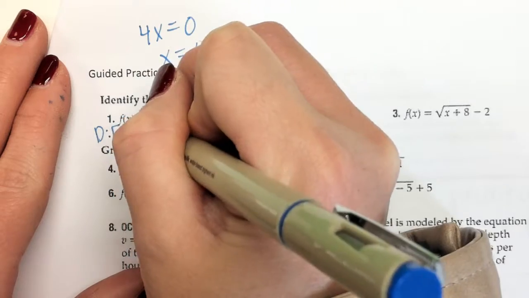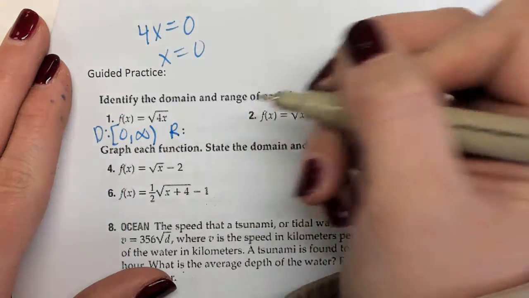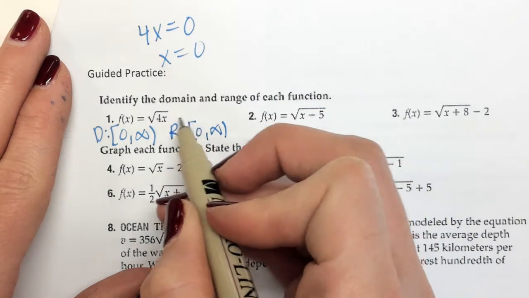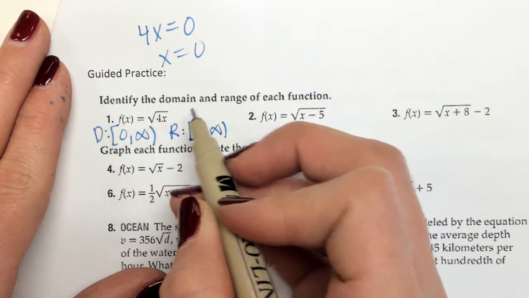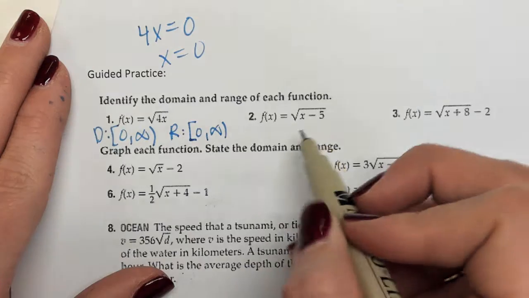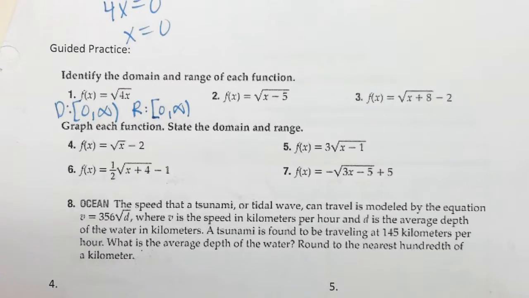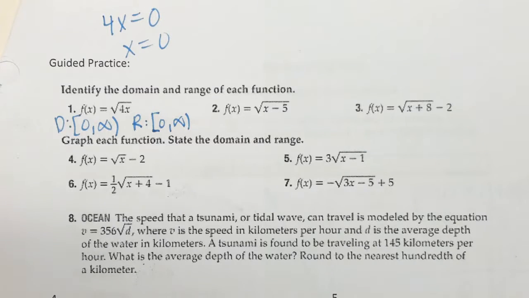What about the range? What'd you say? Yes, because there's no y value over here. Everybody see that? So y comes from here. X, just set the inside of the radical equal to 0. Go ahead and do domain and range for 1 through 7. Excuse me, 2 through 7.